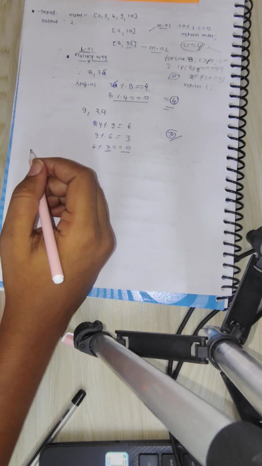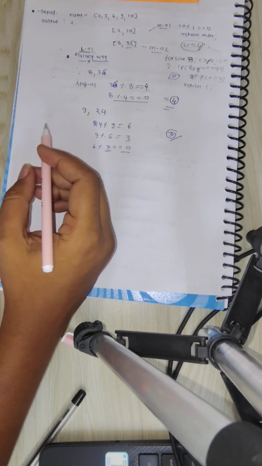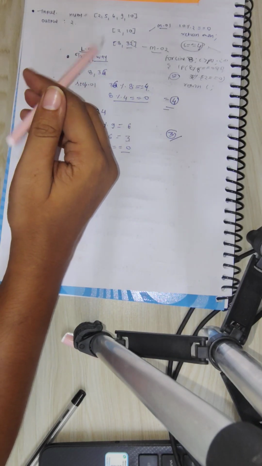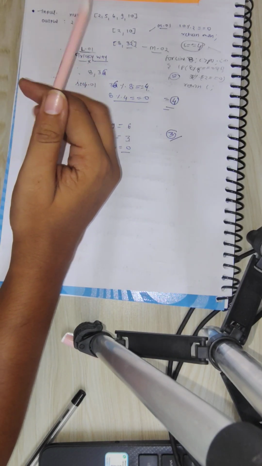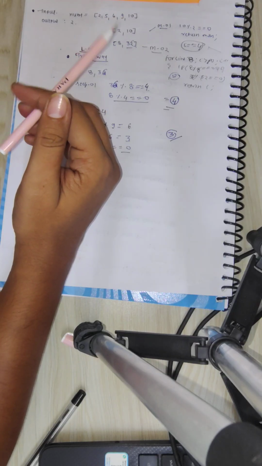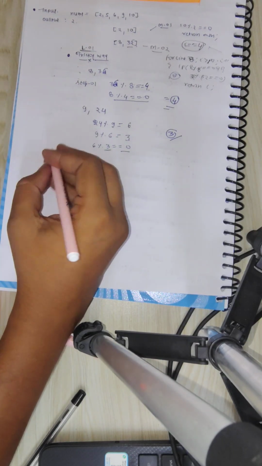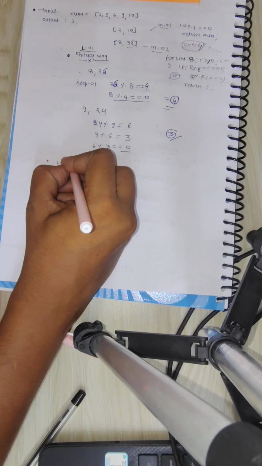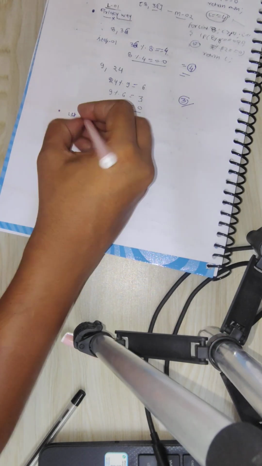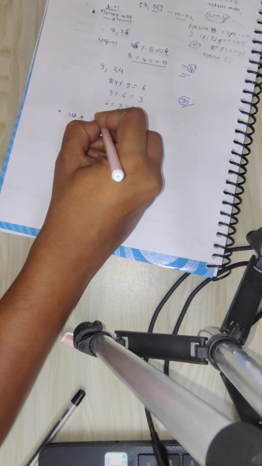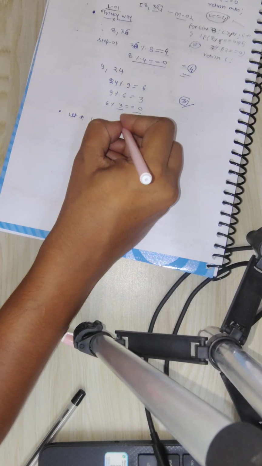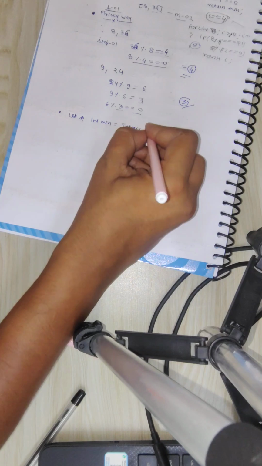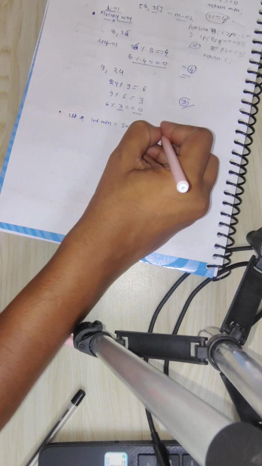Okay, let's write the code for it. First of all, the main task is how to find the min value and max value. There's one pattern for this. Whenever you want the min, write int min equals Integer.MAX_VALUE.